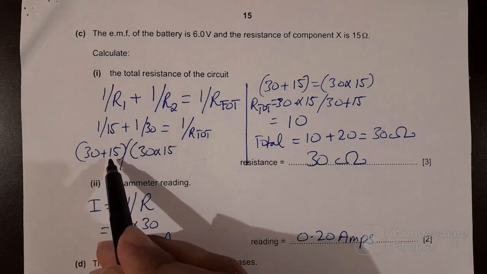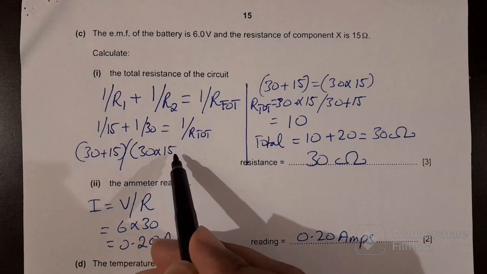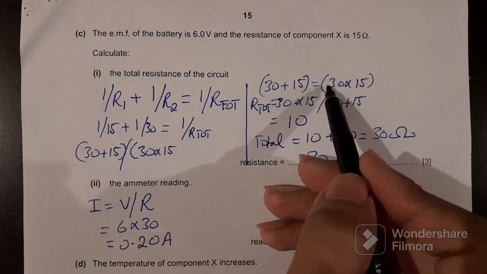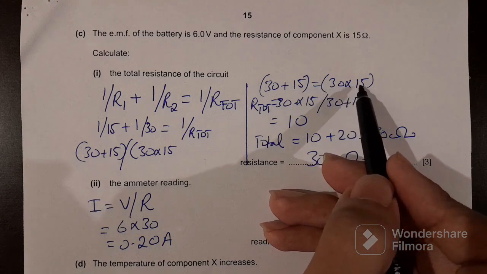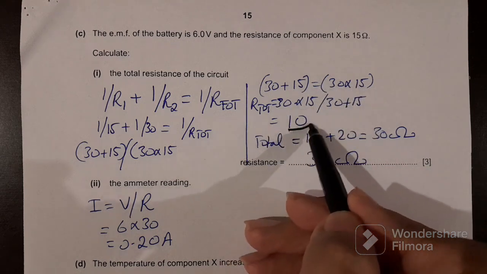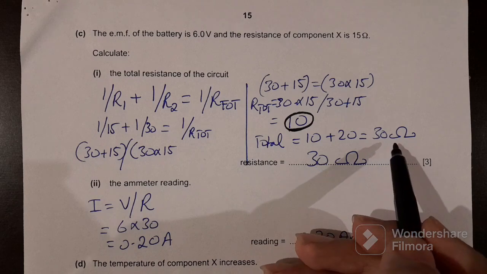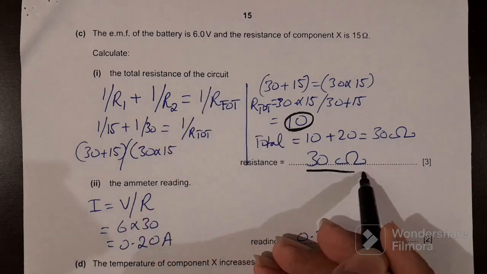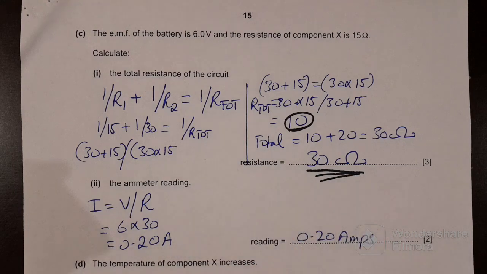So (30 plus 15) divided by (30 times 15), and this will be 30 plus 15 is equal to 30 multiplied by 15, that will be 10. So 10 plus 20, which is 30 ohms. So the total resistance of the circuit is 30 ohms, and this will be the final answer.